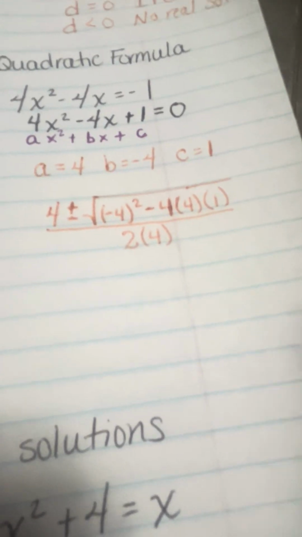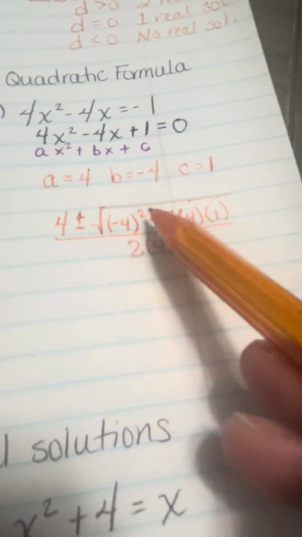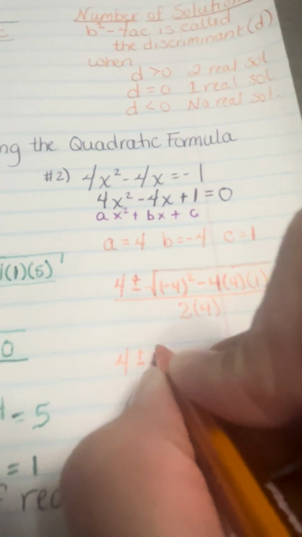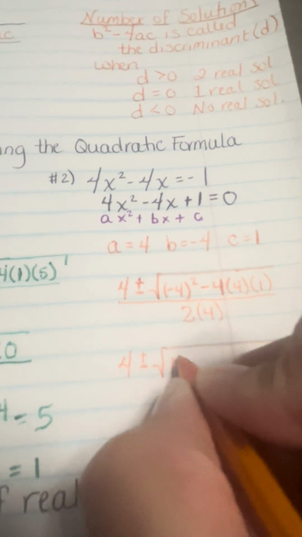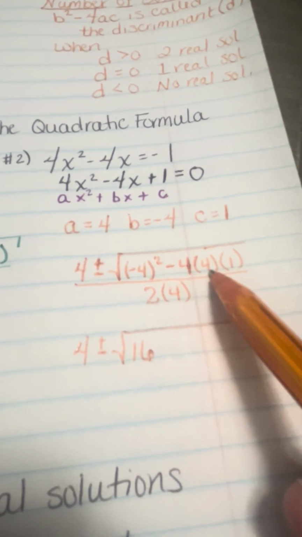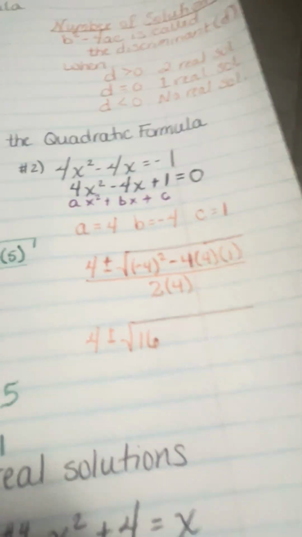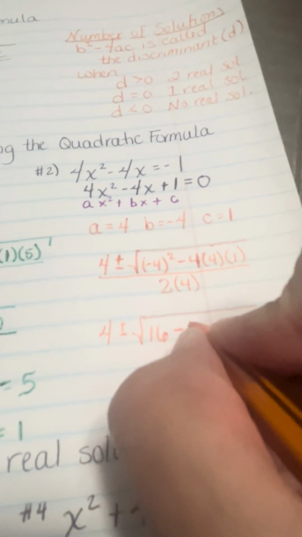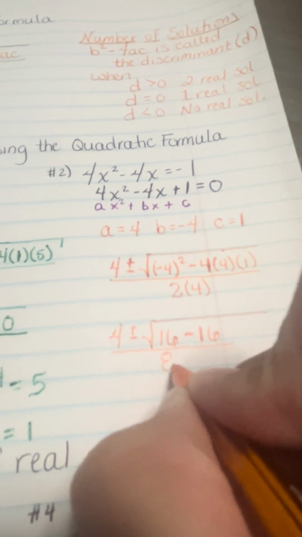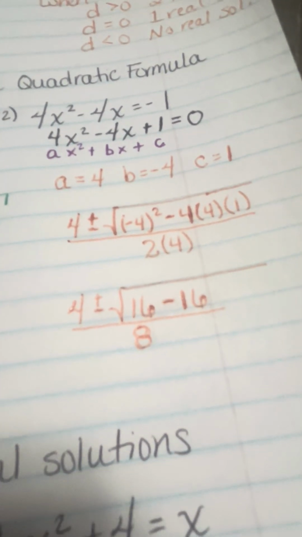And then I need to simplify this. So a negative 4 squared, negative 4 times negative 4, that's going to give me 16. So I'm going to have 4 plus or minus the square root of 16. And then I have a negative 4 times 4, which is a negative 16, and a negative 16 times 1 is a negative 16. So minus 16. And all of that is going to be divided by 2 times 4, which is 8. So 16 minus 16, that gives me 0.